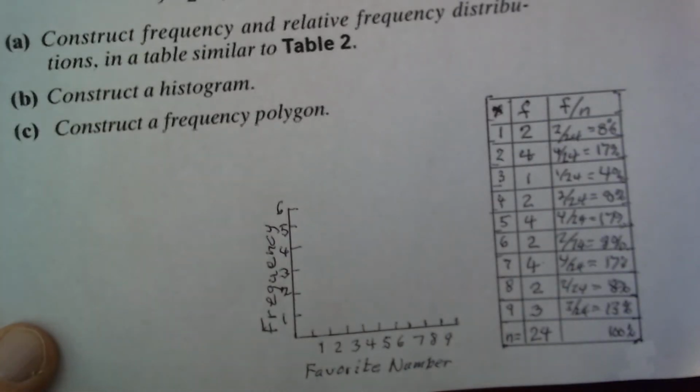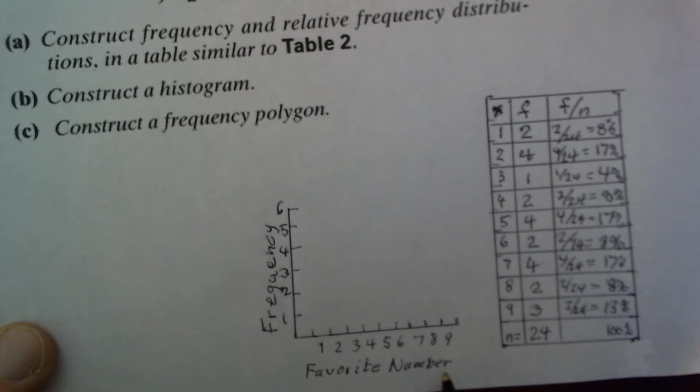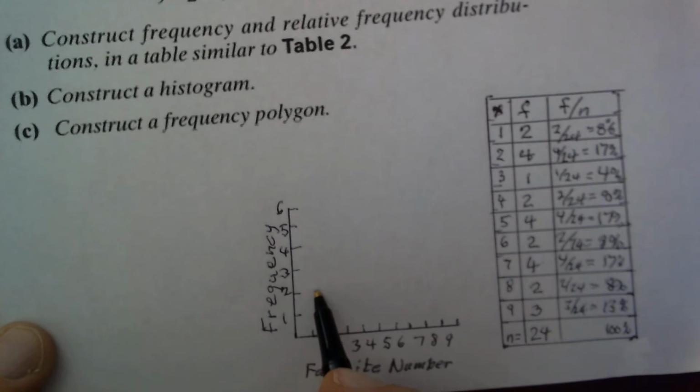Next, we're going to construct a histogram from the frequency table. And so on the horizontal axis, we have the favorite numbers. And so 1, 2, 3 to 9. And then on the vertical axis, we plot the frequency. For example, the number 1 occurs twice. So in other words, here's the frequency for number 1.